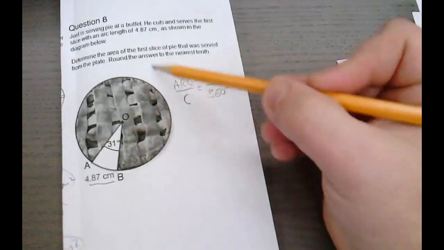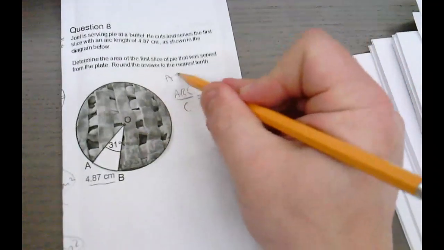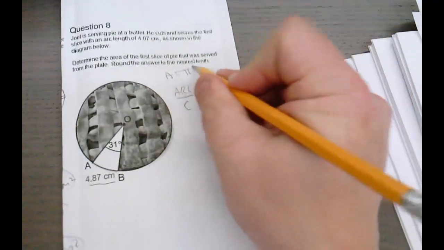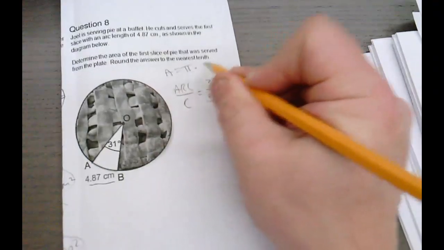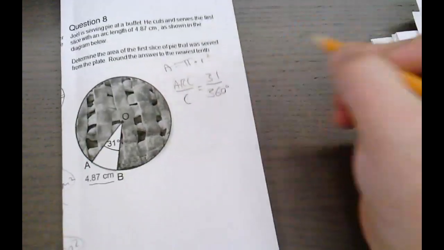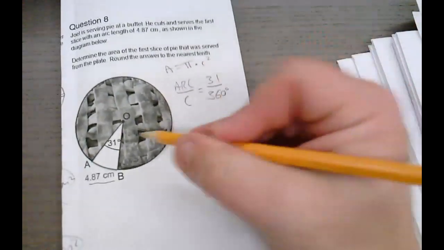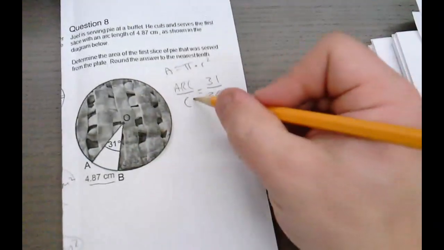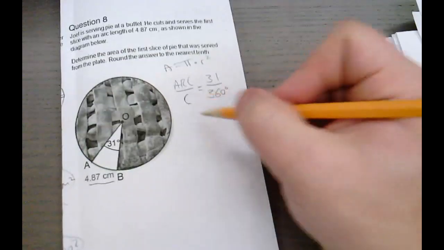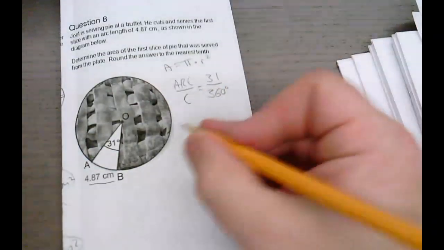All right, determine the area. So if we see area, then we can write the formula to show something's going on. Area is pi times radius squared. So I need the radius. We don't know the radius. If I find the circumference, I will be able to get the radius from it, because the diameter will be there and I'll be able to divide by 3.14.